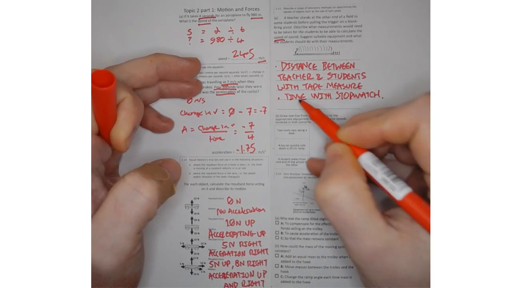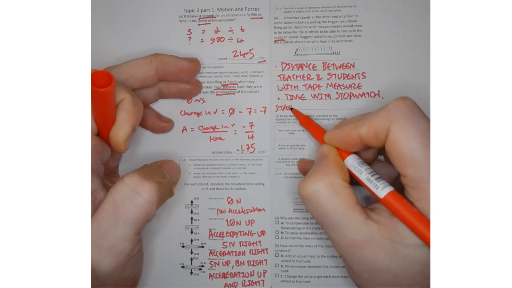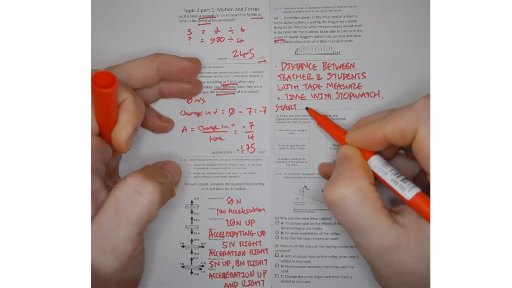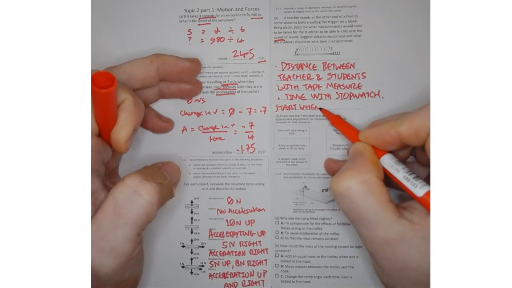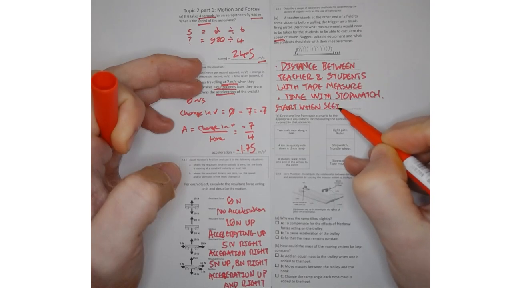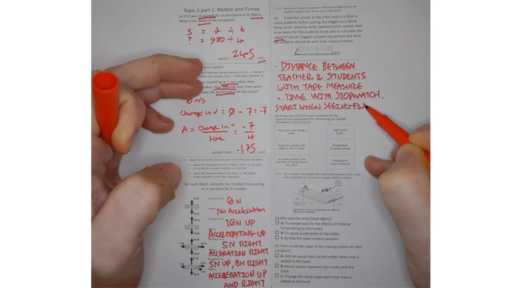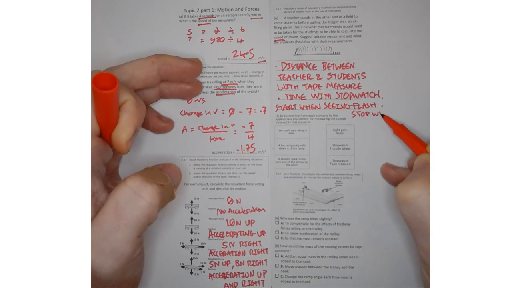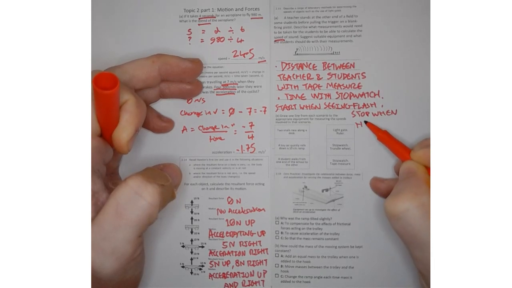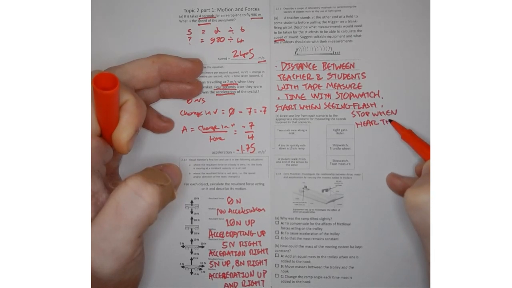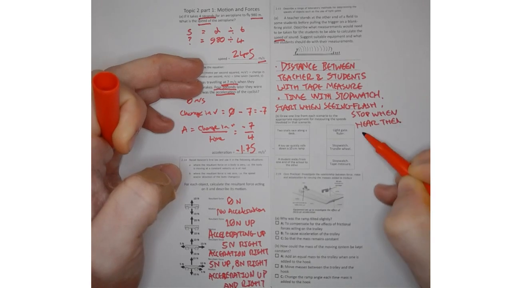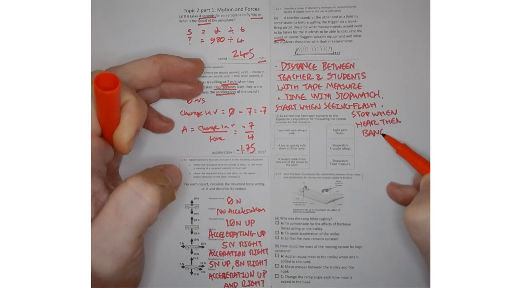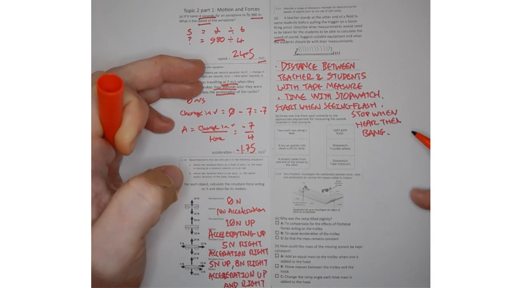With time, you want to say when both the start and the end of timing are. So we're going to start when seeing the flash of the gun going off and stop when they hear the bang, essentially. Looking for the time it takes a sound wave to reach them.